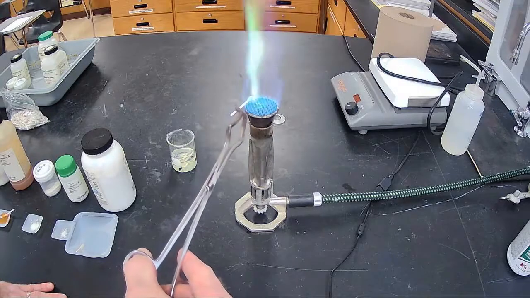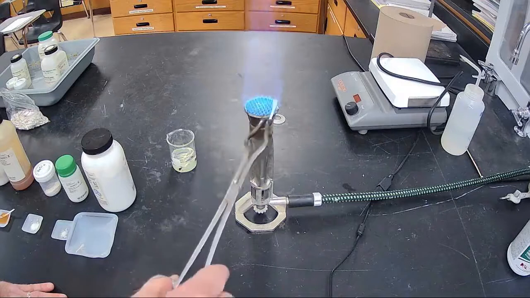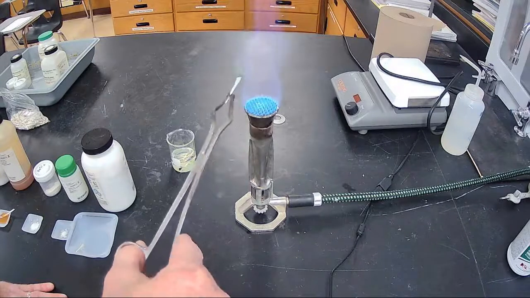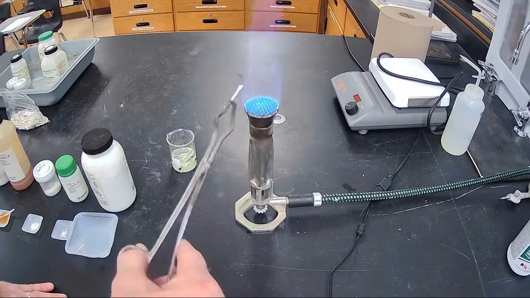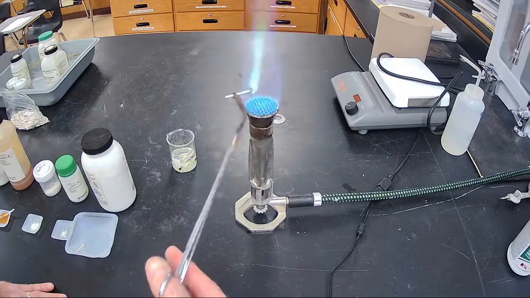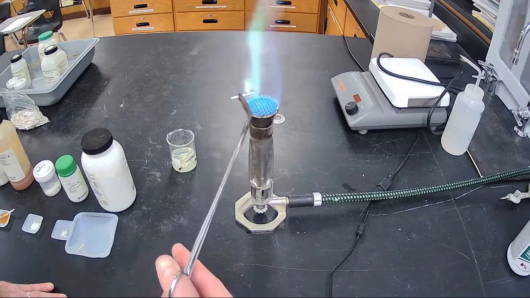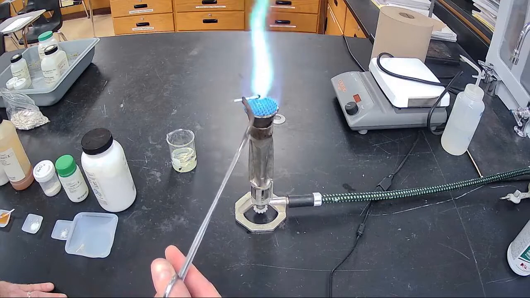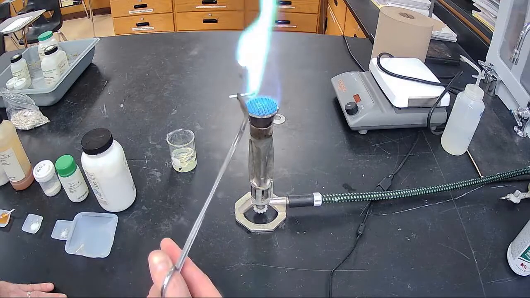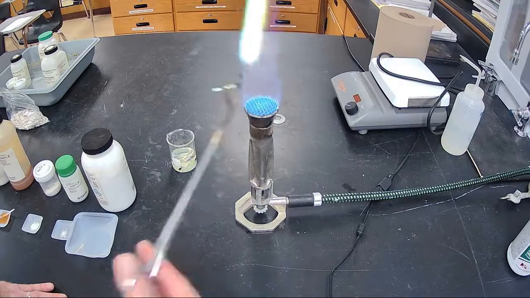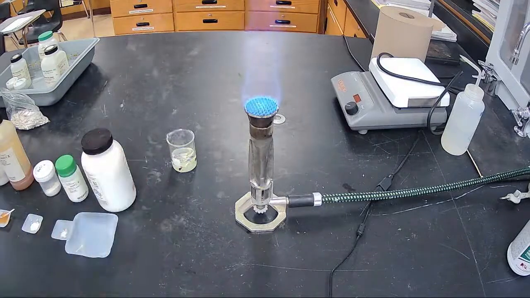See the color? Hopefully you're seeing the blue-green color. Green first and a little bit of blue around it. So it's your blue-green color. Again, salt number 4, blue-green. Good deep blue-green color right there. Blue-green color, salt number 4. Okay, salt number 5.